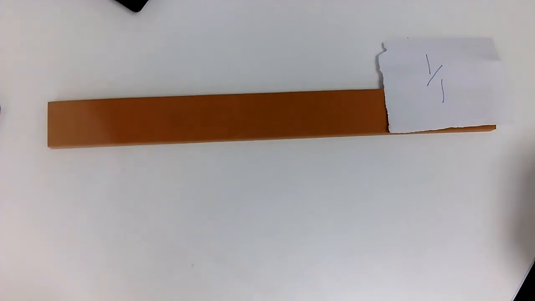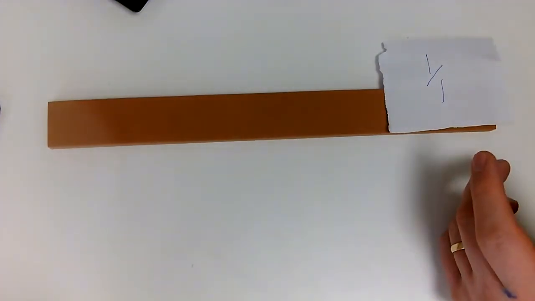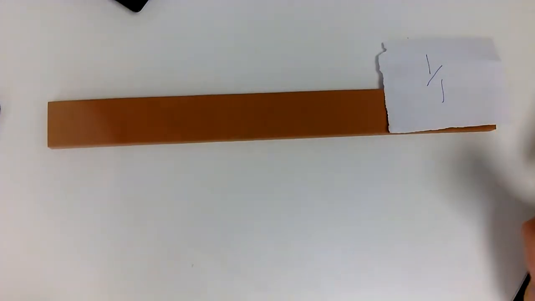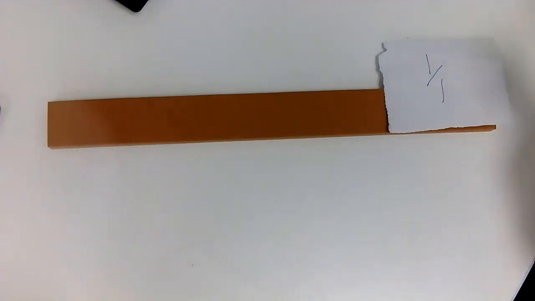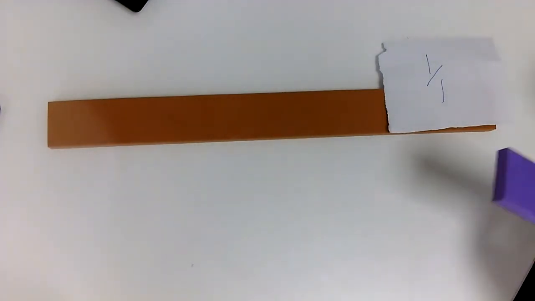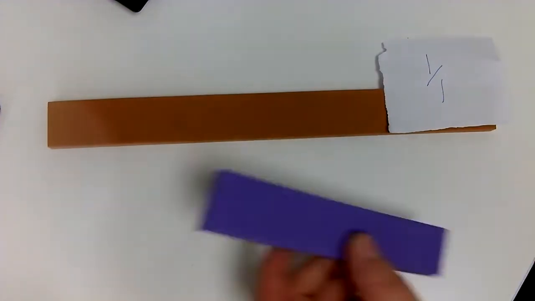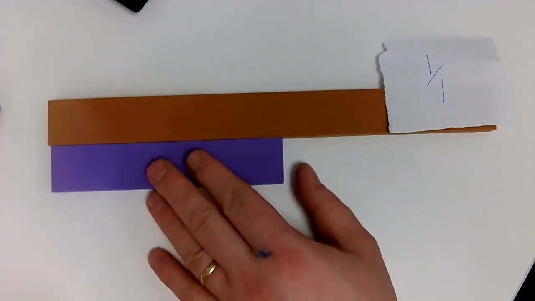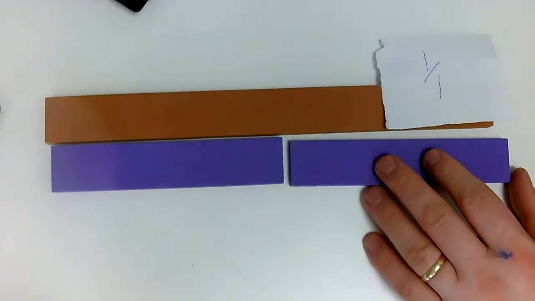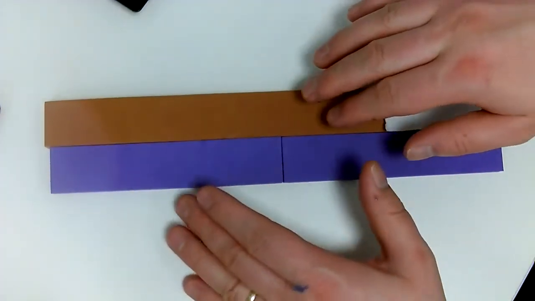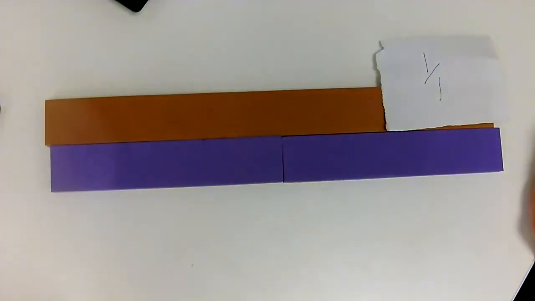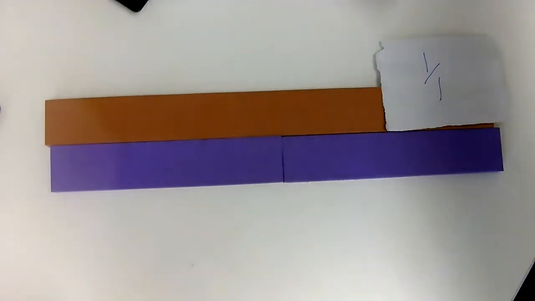Your fractions then are when you take this whole and you divide it into equal groups. So if we cut this in half and divided it by 2, I would get 2 equal halves that make up one whole.